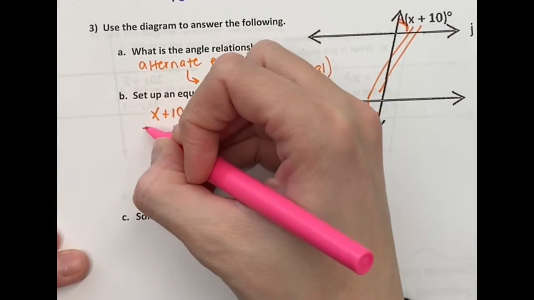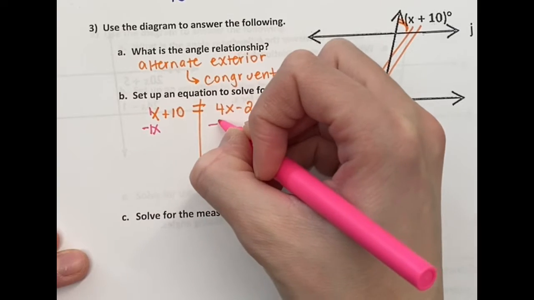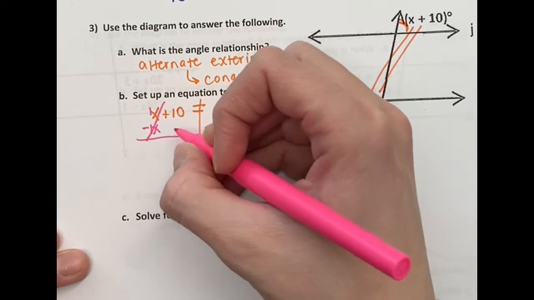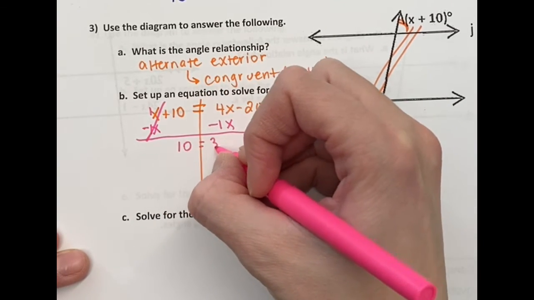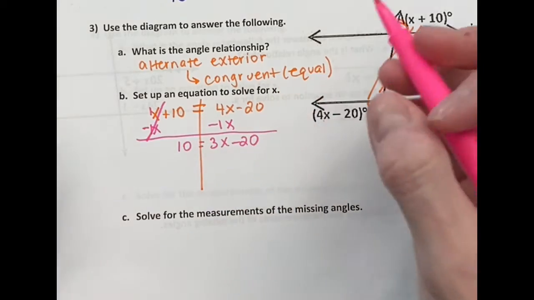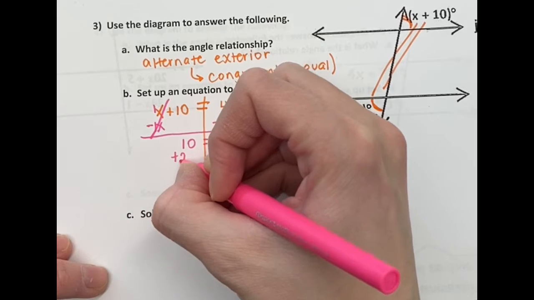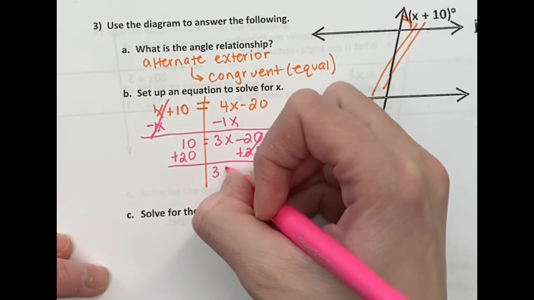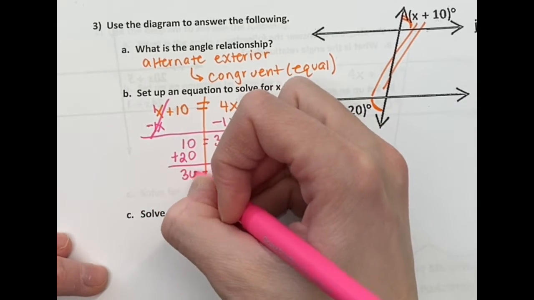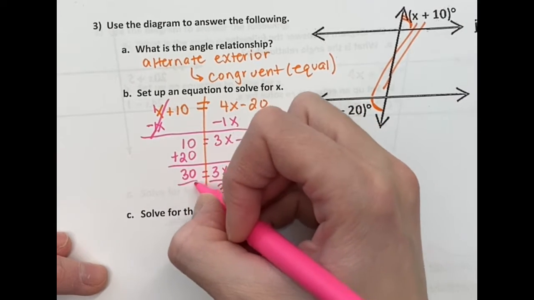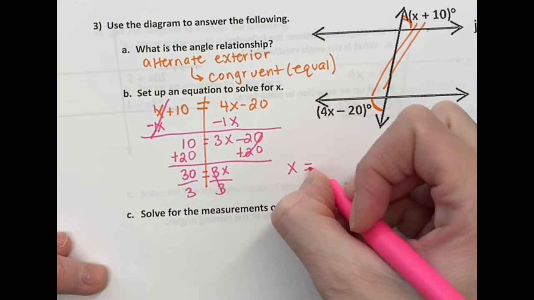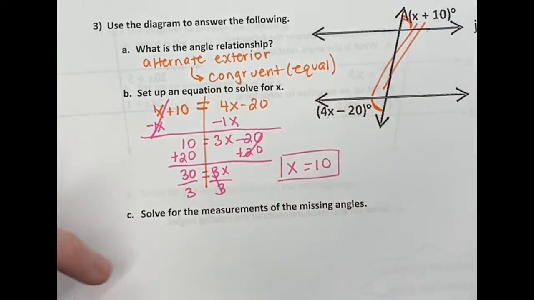So I'm going to subtract my x, or my 1x, on both sides, and I'll have 10 equals 3x minus 20. Then I'm going to add 20 on both sides. I get 3x equals 30. I'm going to divide by 3, and I end up with x equals 10. Now my angles, I need to solve for those measurements next.